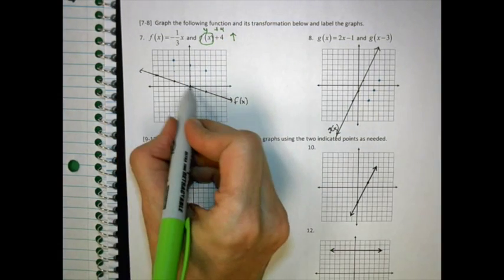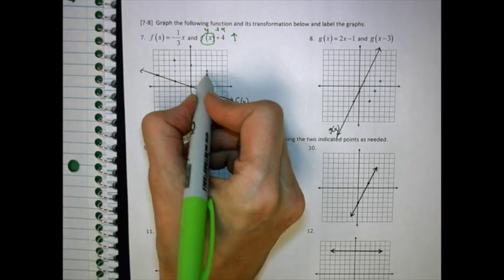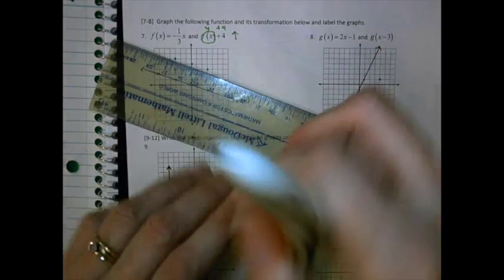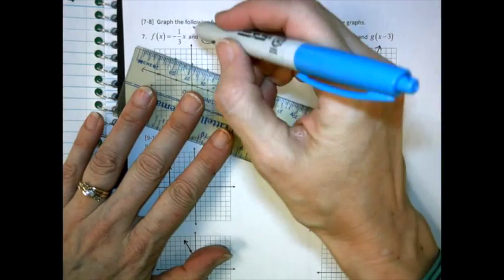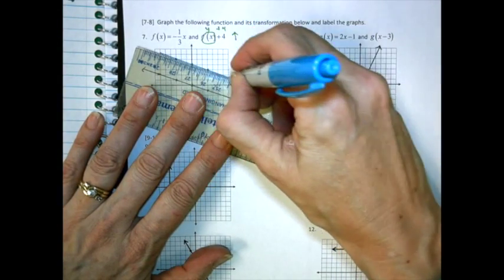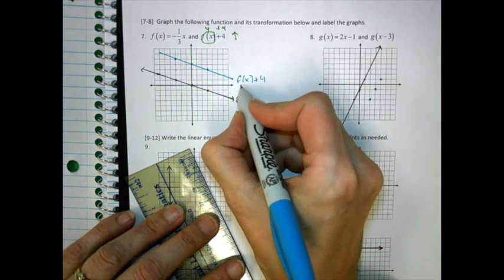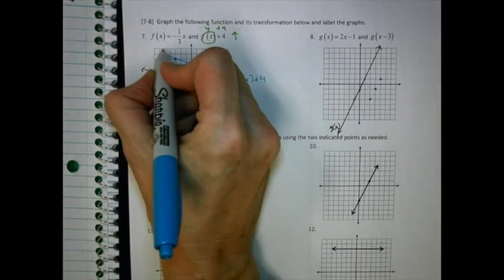And so you can take every point that you got when you graphed this, shift them all up 4, and then you will have this new line, this shifted function. There we go. And this would be f of x plus 4, all the y values with 4 added onto them. Okay, and that would be our function.